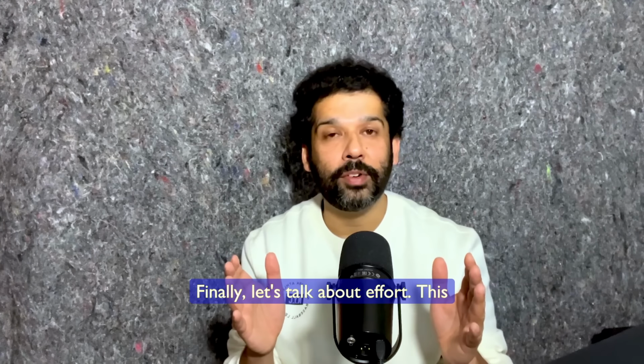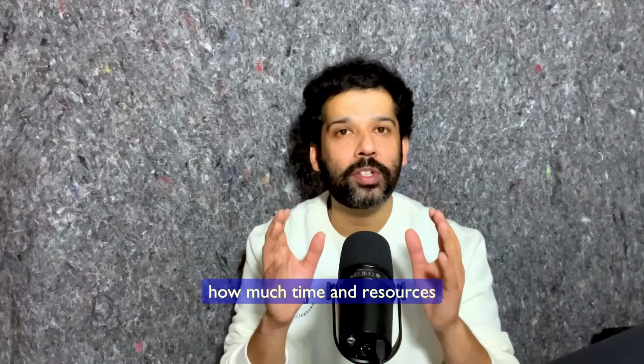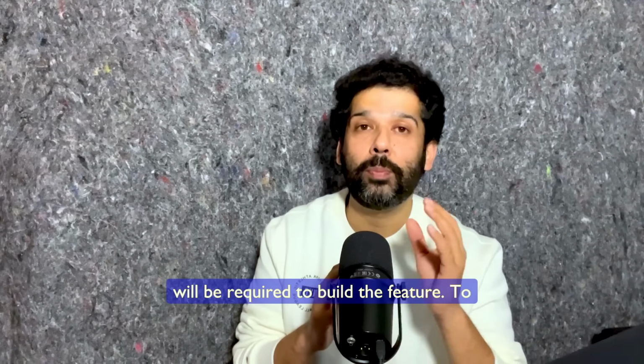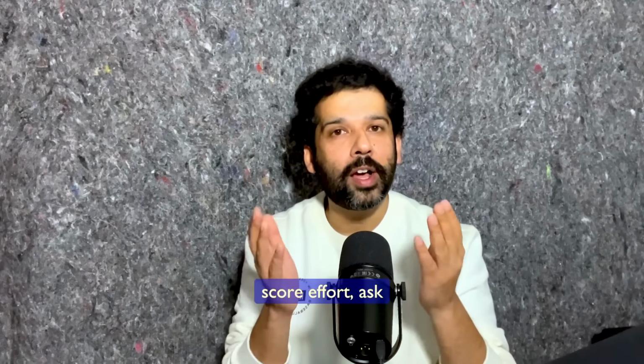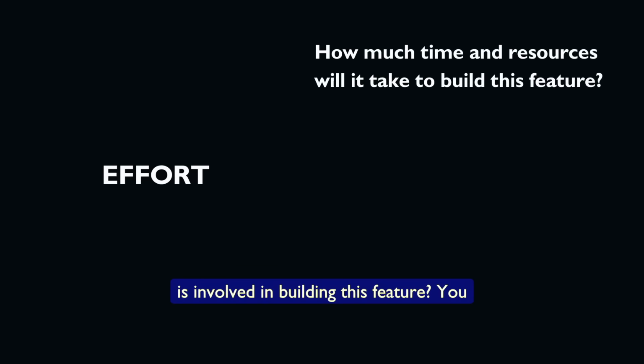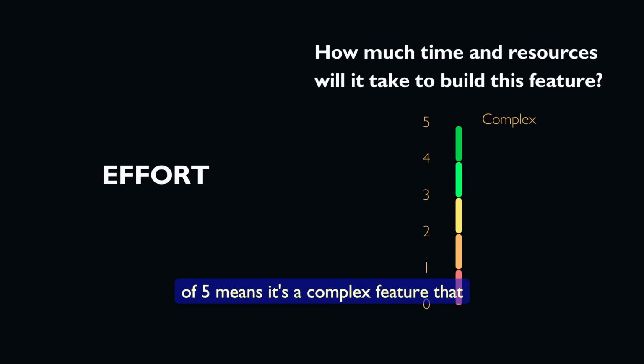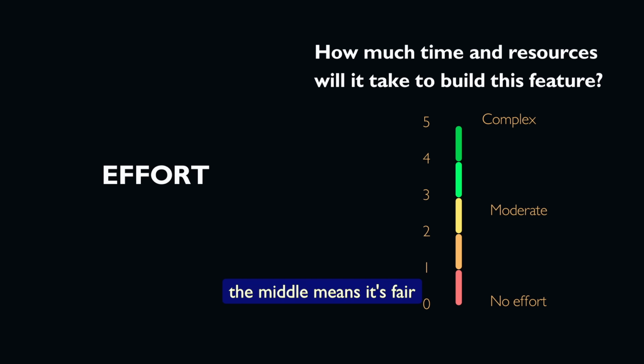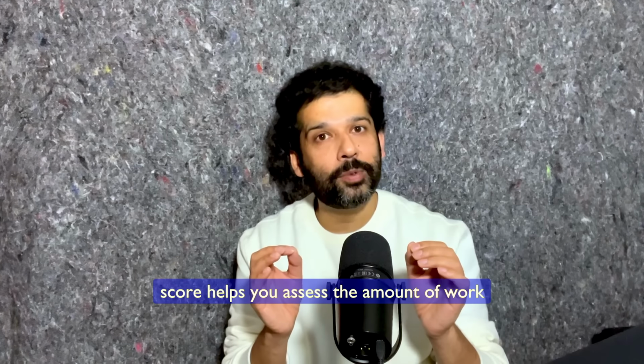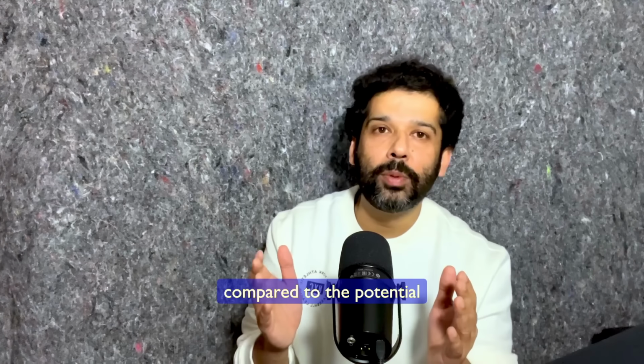Finally, let's talk about effort. This one is about estimating how much time and resources will be required to build the feature. To score effort, ask your team, how much work is involved in building this feature? You can use a 5-point scale again, where a score of 5 means it's a complex feature that requires significant resources and time. A score close to 0 means it is a quick win or a small tweak, and a score in the middle means it's a fair amount of time but not overwhelming. This score helps you assess the amount of work compared to the potential value this feature will bring.